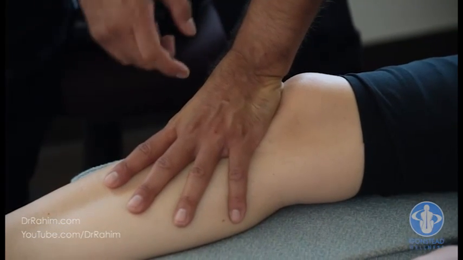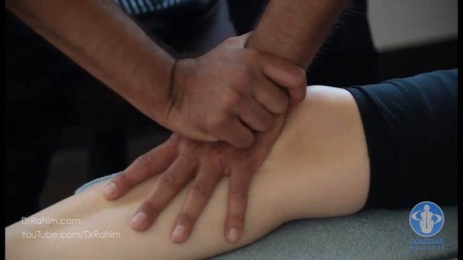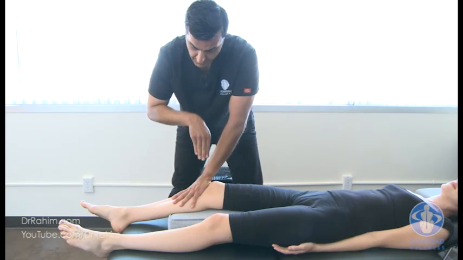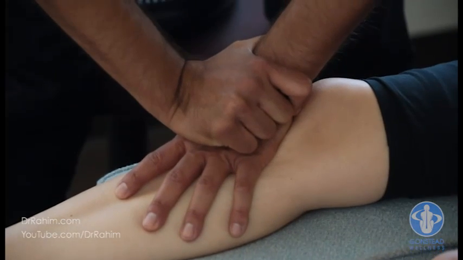The adjustment is going to be a single hand contact. It's a medial pisiform, and it's going to be a straight set anterior to posterior, slightly S to I, and the set is that.